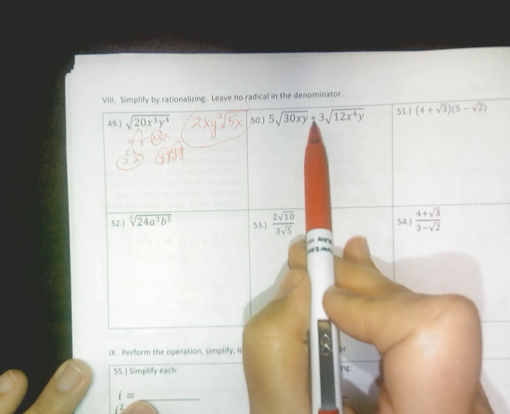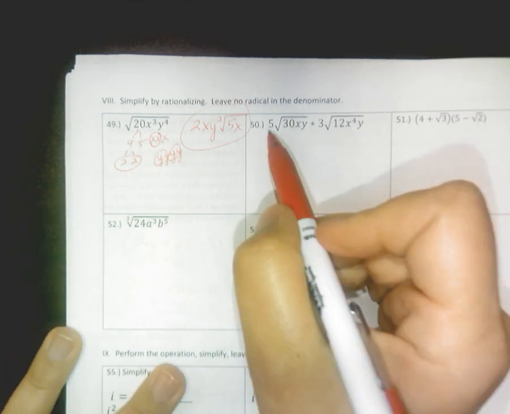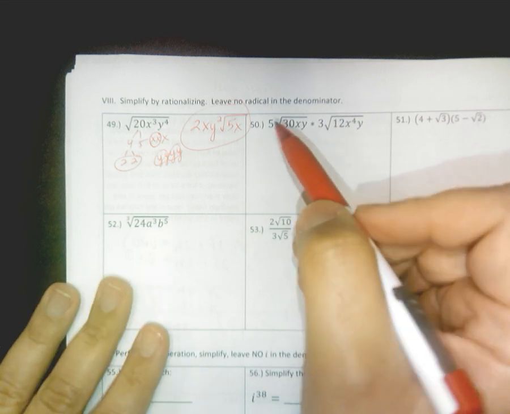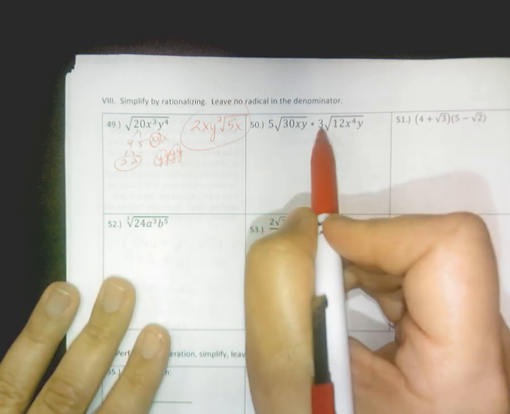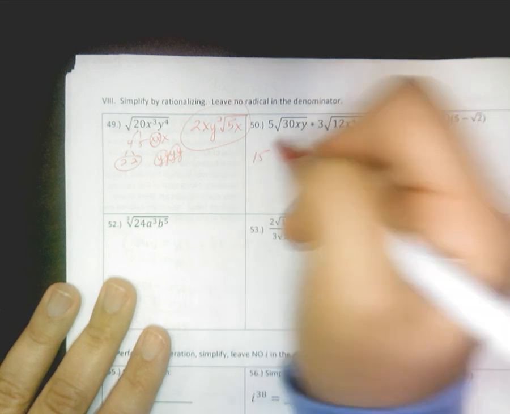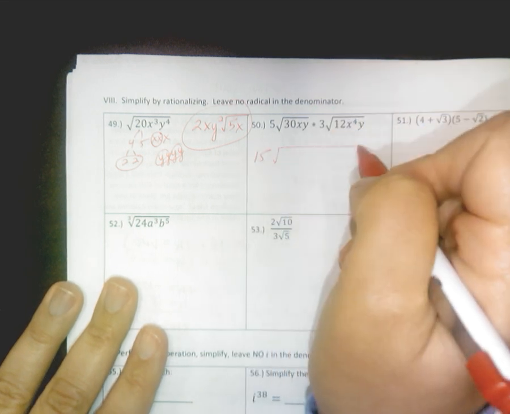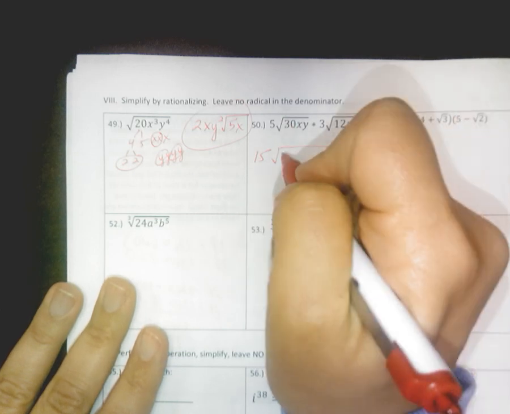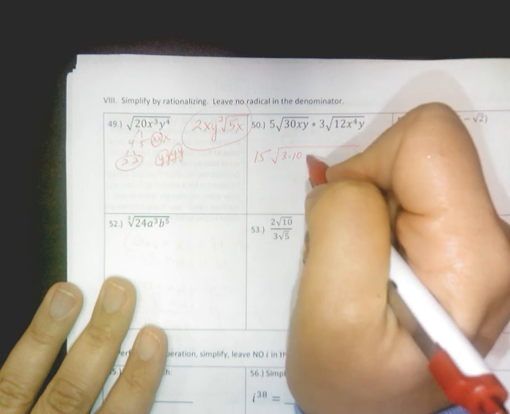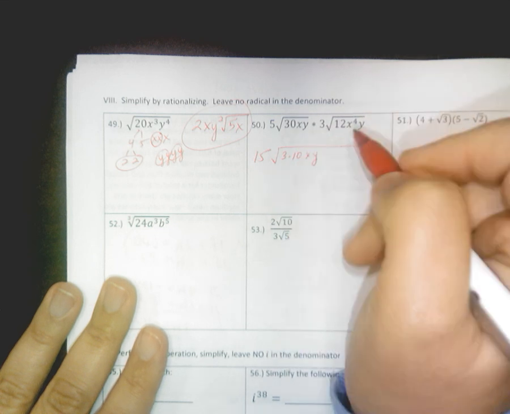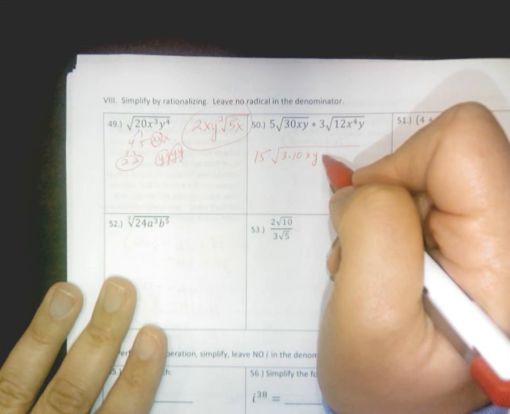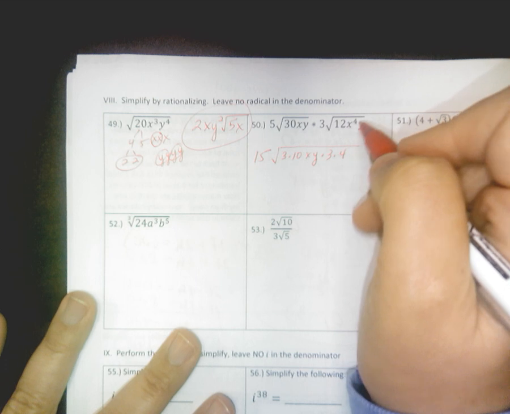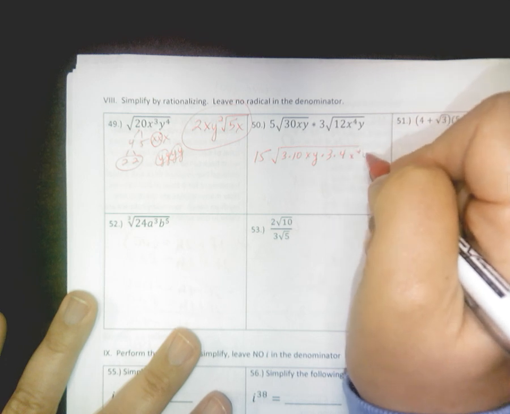This one looks complicated. This star means multiply. You are allowed to multiply radicals together as long as their indices are the same. So you can multiply what's on the outside together. 5 times 3 is 15. And then square root of, and I'm going to kind of break this down as I do this. 30 is the same as saying 3 times 10 xy. 12 is 4 times 3. Again, you can use anything. I'm just going to break it down. Times x to the 4th y.